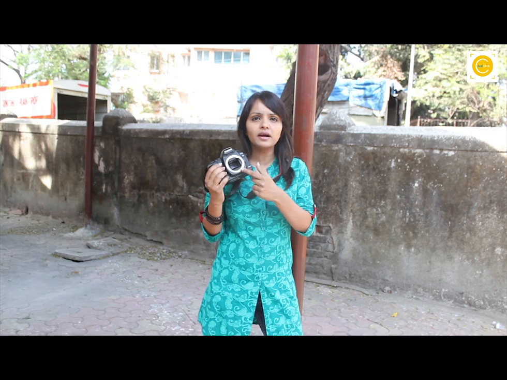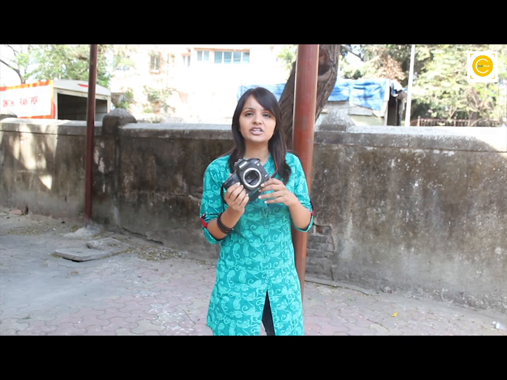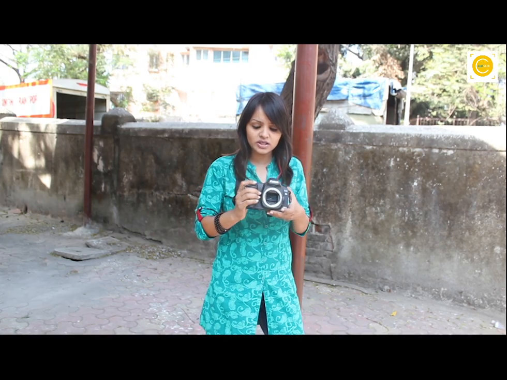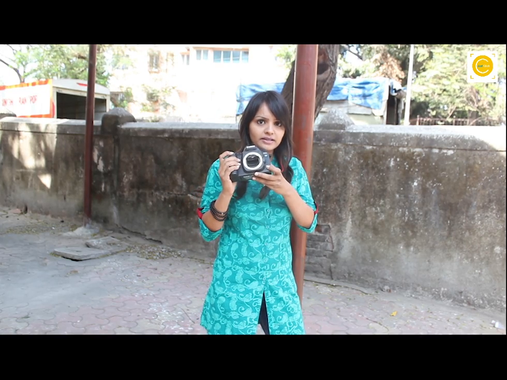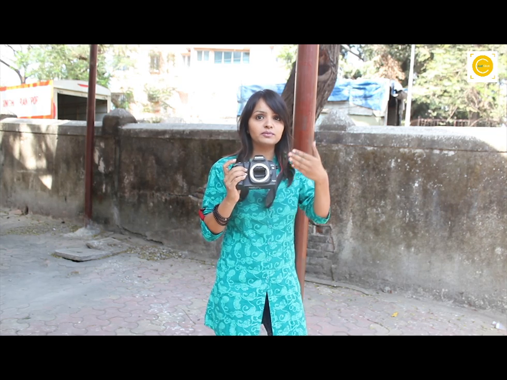Well, you can see a mirror kind of a thing over here that's actually called the shutter of a camera. So as soon as we click the button over here, the shutter goes up and that's the amount of light which passes through the lens and falls on the sensor to create the image.